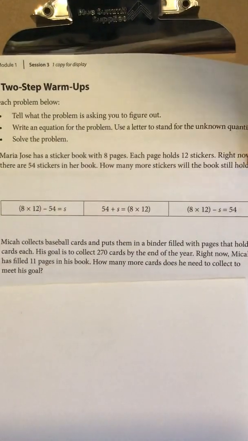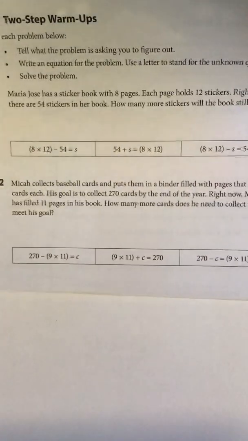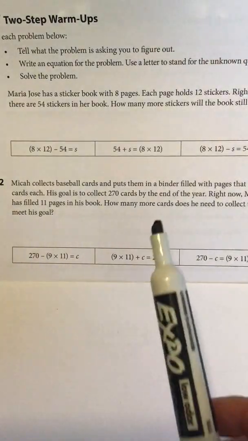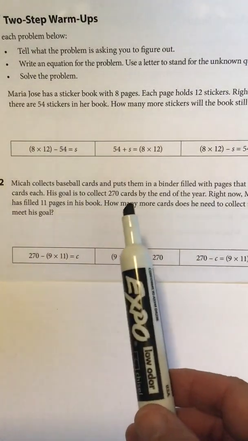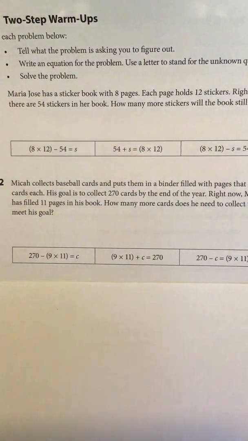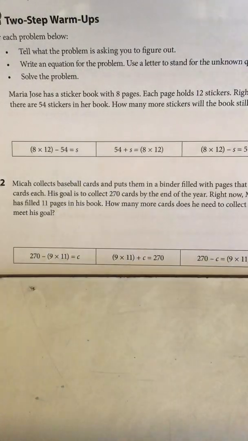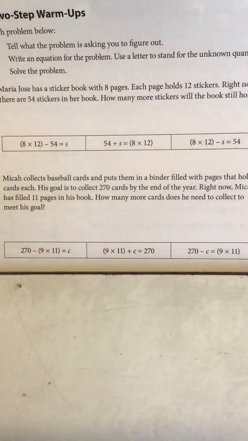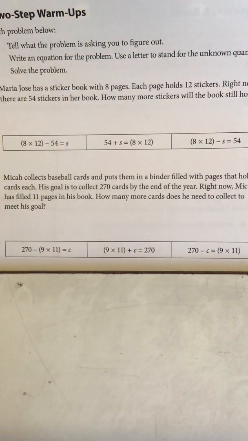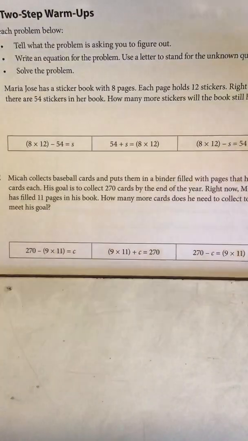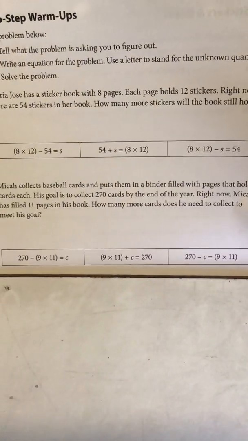All right. So again, we have some equations at the bottom, and we can go through and look at this. His total goal is the 270 right here, right? That's what he wants to collect. So he has 270. And we can say that his baseball card pages hold 9 cards on each page, right? So each page will hold 9 cards.